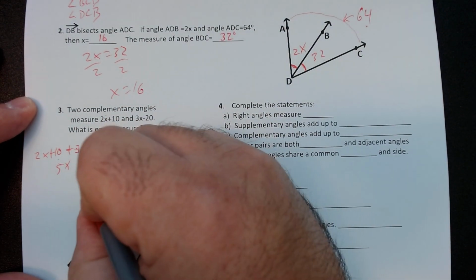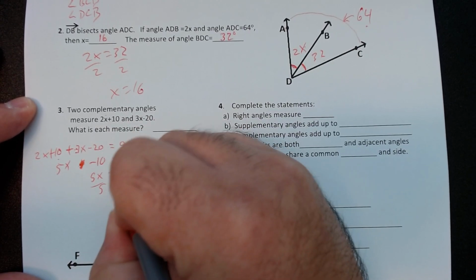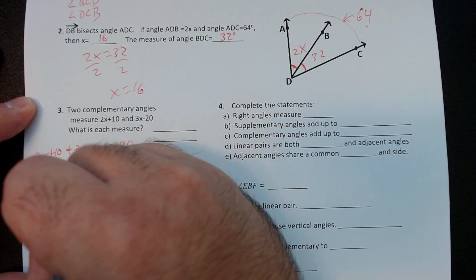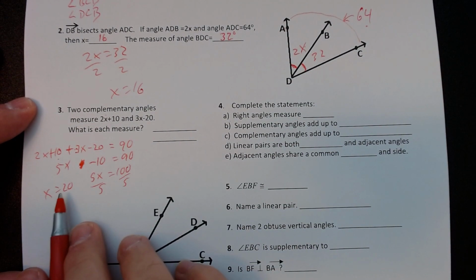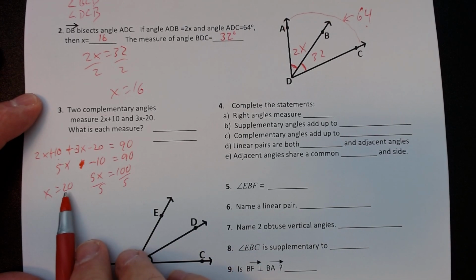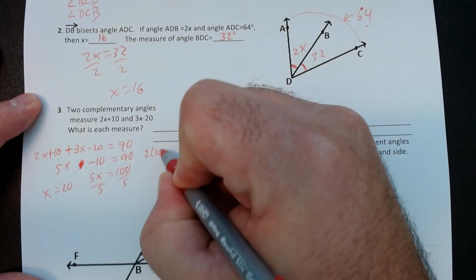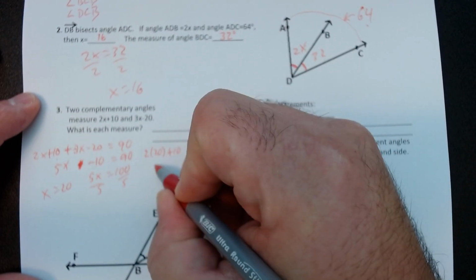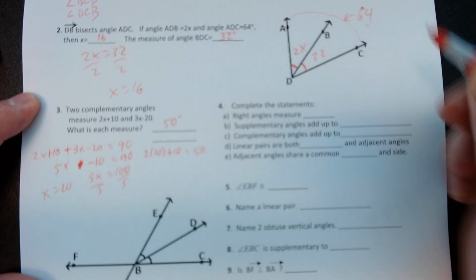You're going to add 10 to both sides. And you're going to divide by 5. So now we know that x is worth 20. The question did not ask for x. So we need to actually substitute this back into the angles to find out what we get. So if you put 20 into this first part, you're going to go 2 times 20 plus 10. And that's going to be 40 plus 10. You're going to get 50 degrees for one angle.